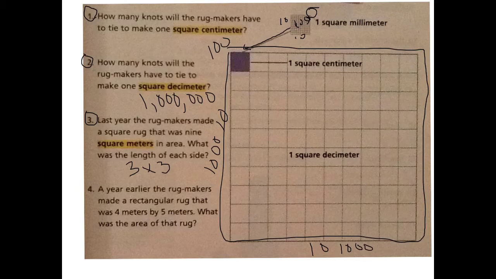Number 4, a year earlier the rug makers made a regular rug that was 4 meters by 5 meters. What was the area of that rug? And again, this is not tricky at all. We already have done this many times. We know that we multiply the length times the width. We get 20 meters, so we have a metric unit instead. And then remember, now we're looking for the answer versus here we weren't. So we need to put either squared meters or meters squared, which I labeled on this one right here.